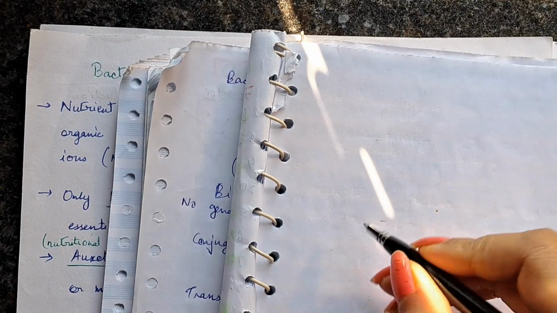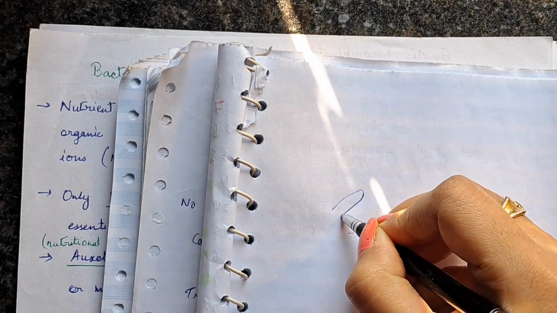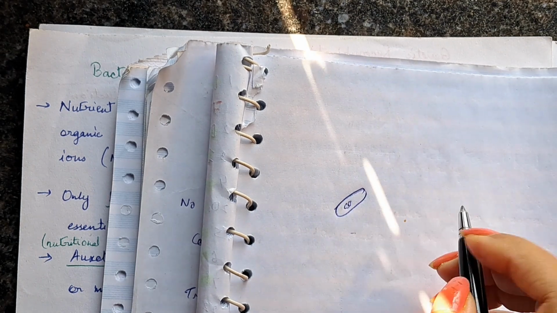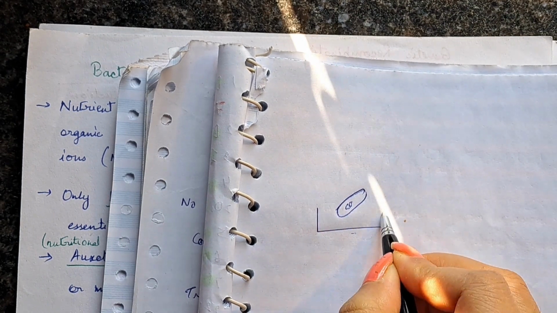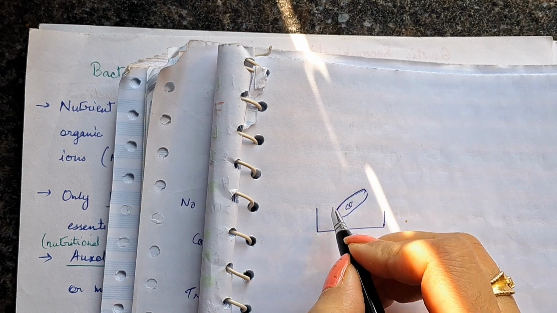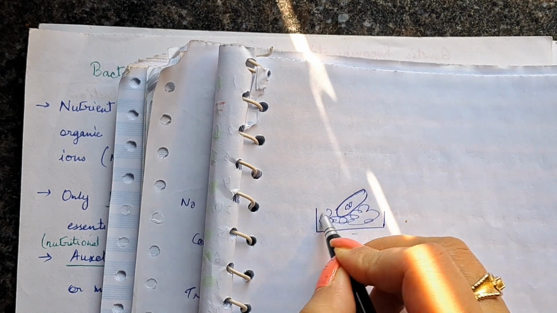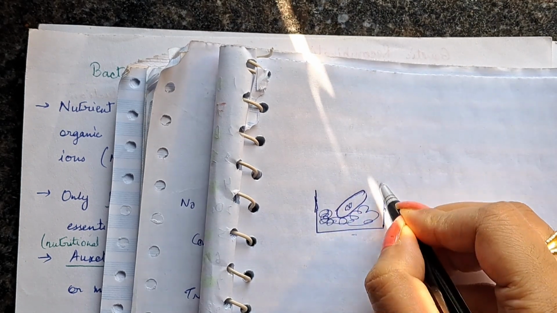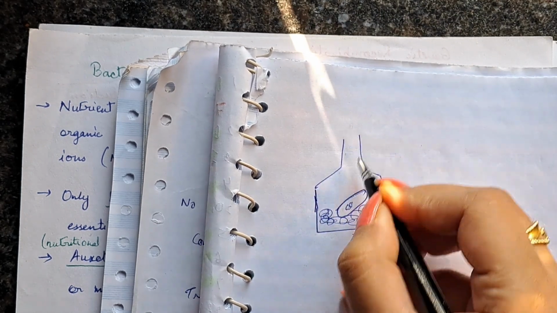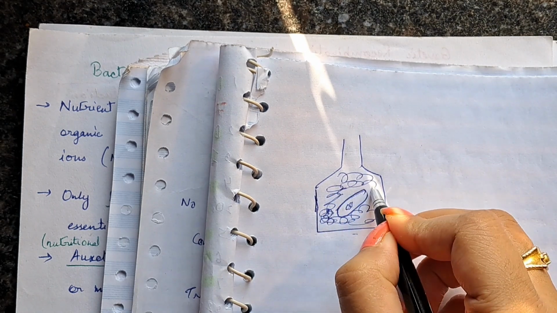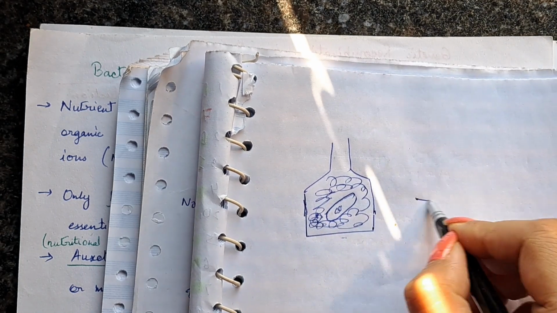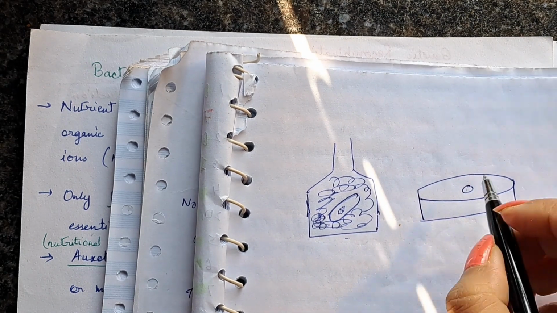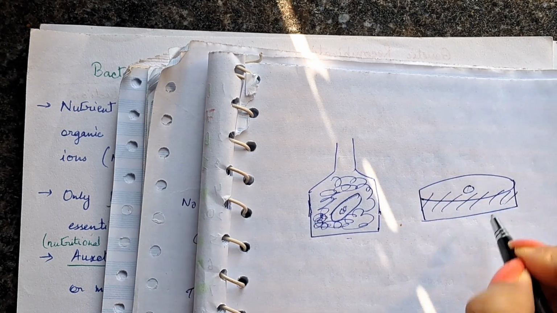Okay, let's draw a bacteria. Now suppose this is a bacteria, and I want this bacteria to grow in a culture media within the lab. So what I'll do is put them into a culture, so that within this particular culture this bacteria will grow and thrive. Either I can put it in a flask, in which case the media will be liquid, or else I can put it into a petri dish, and therefore the bacteria can grow. And again I have to put medium out here.